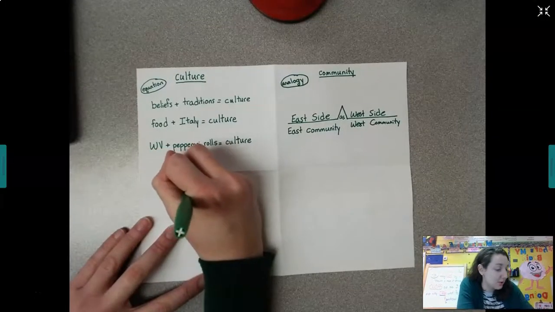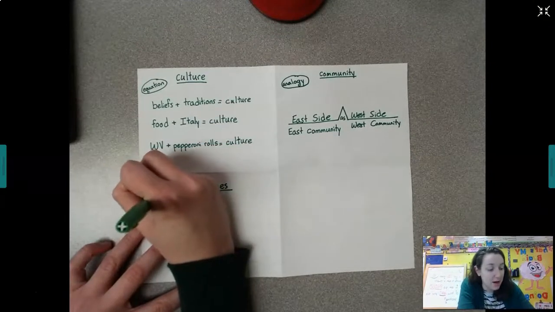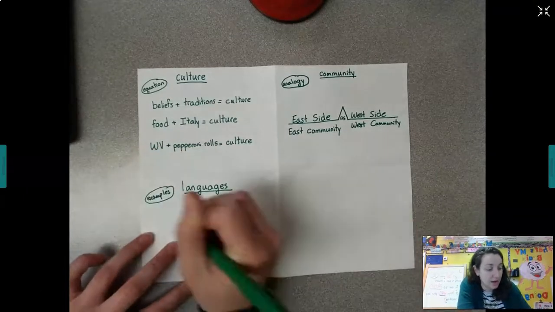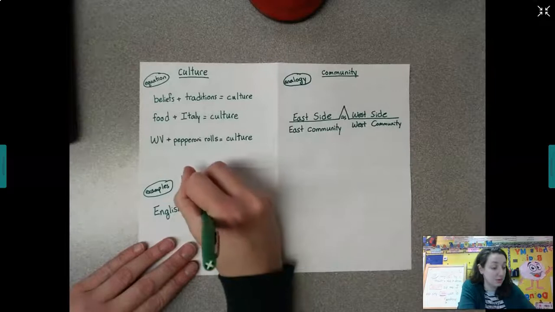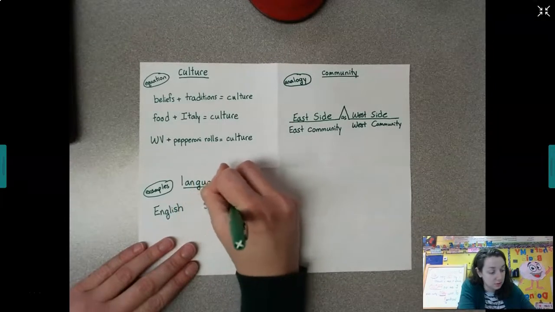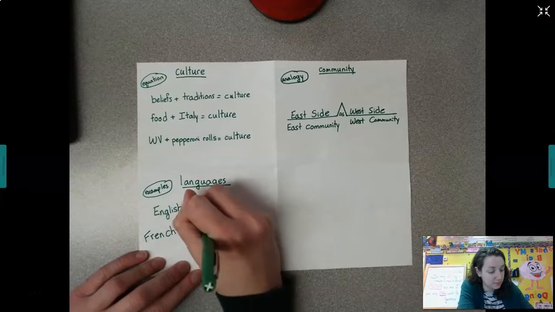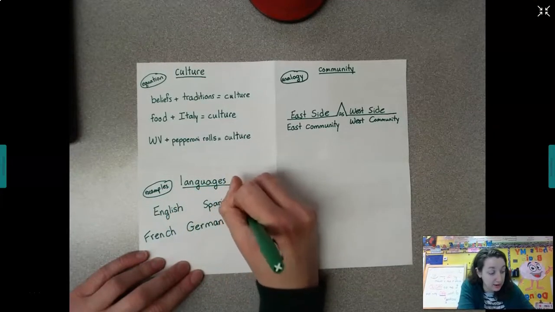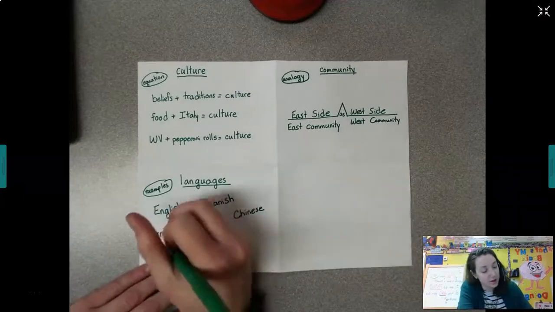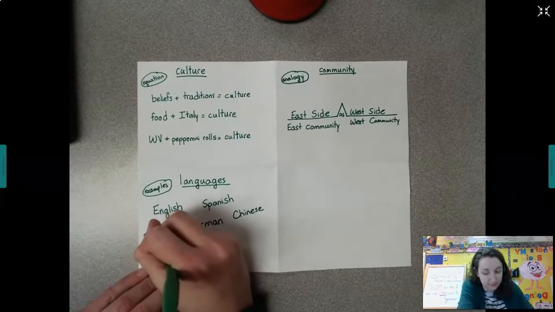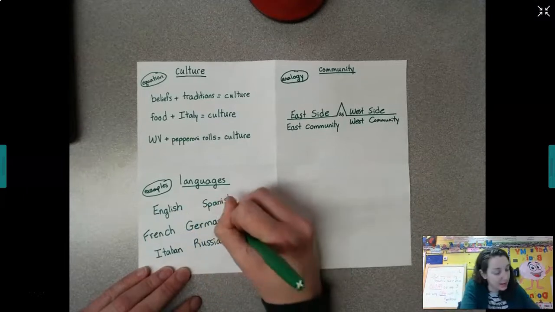All right, so let's do languages now, and we're just going to do our examples trigger. We're just going to write examples of languages. Well, we speak English, but there's a lot of languages on Earth. So there's also Spanish, French, German, Chinese. There's actually a couple different, it's called dialects, when there's different ways to speak these different languages. You have Italian. You have Russian. And you have Japanese.